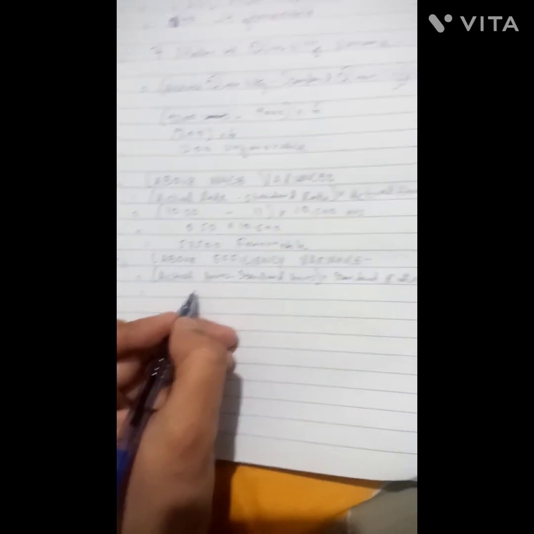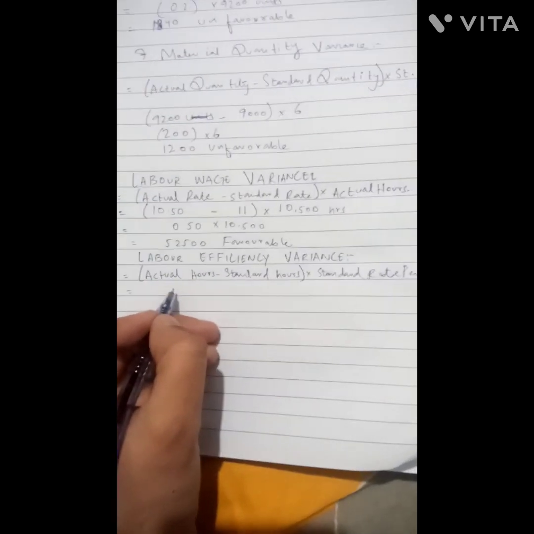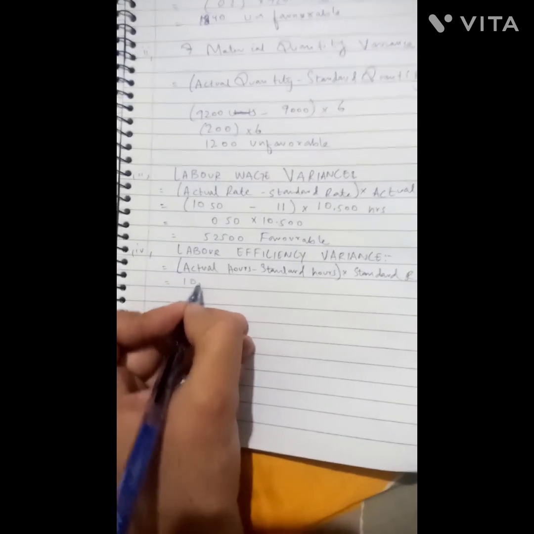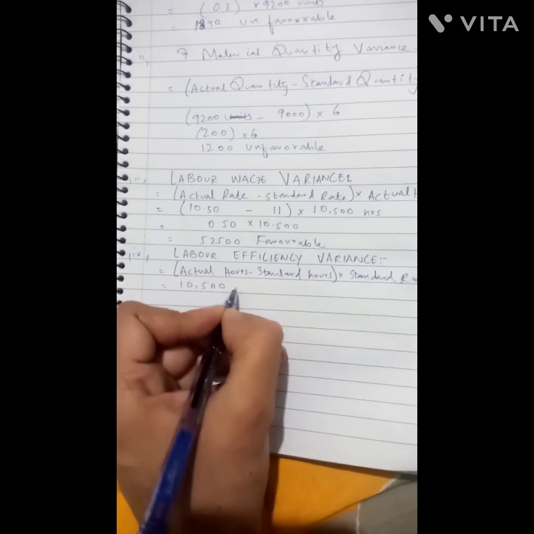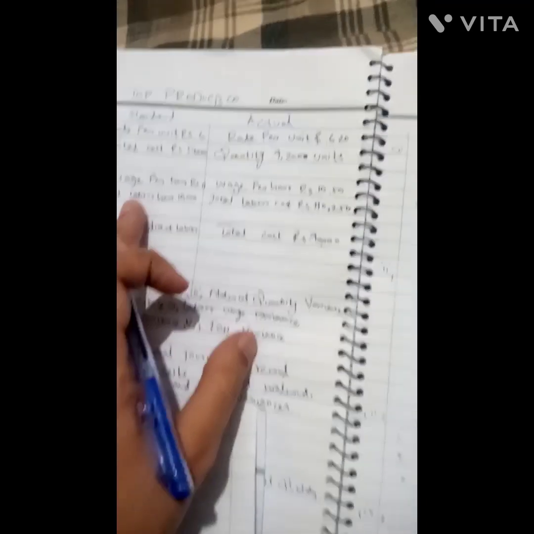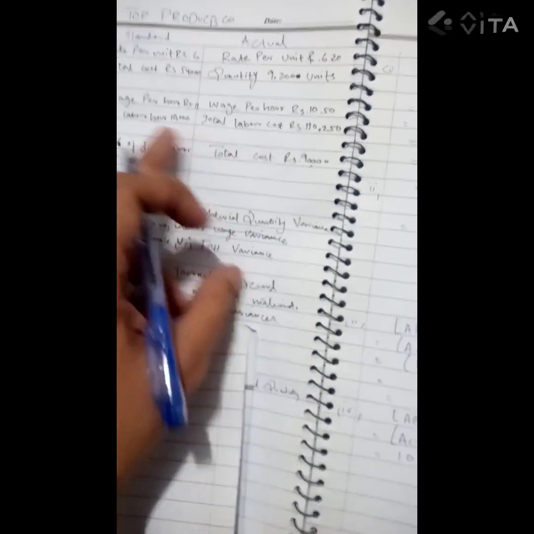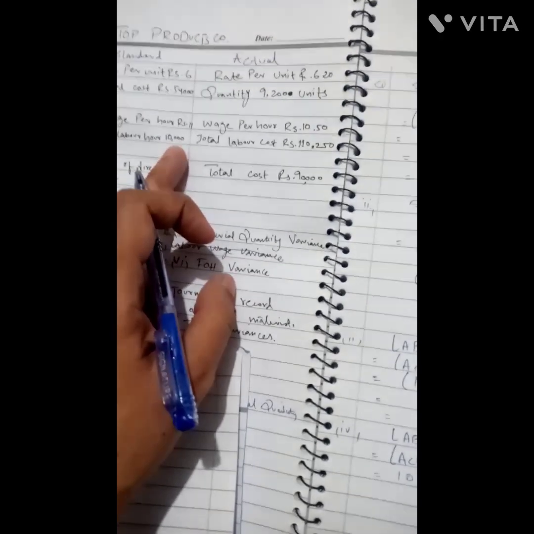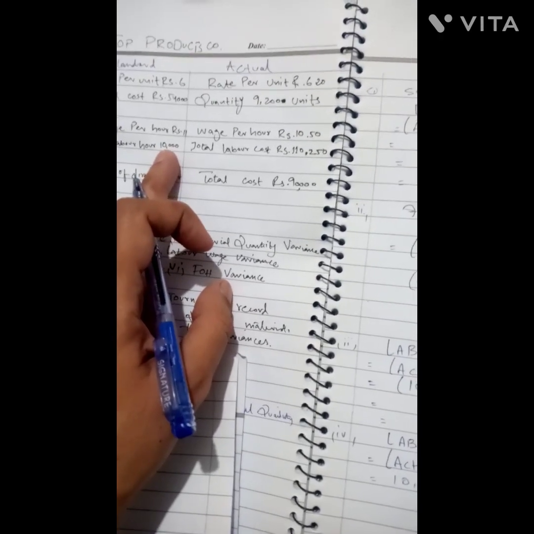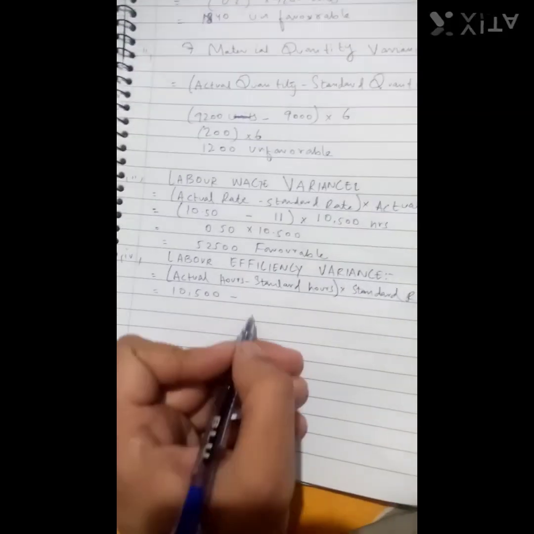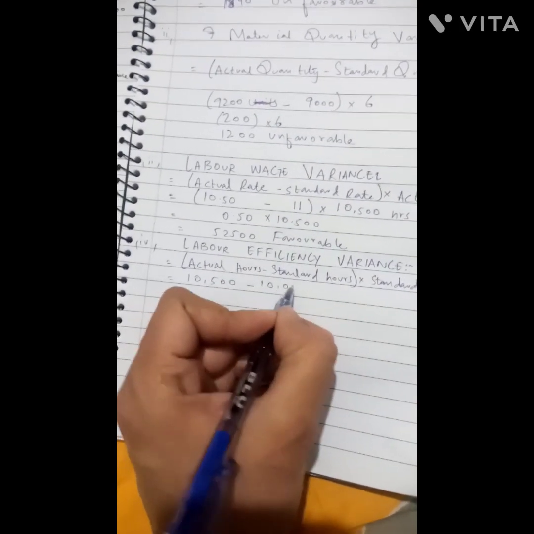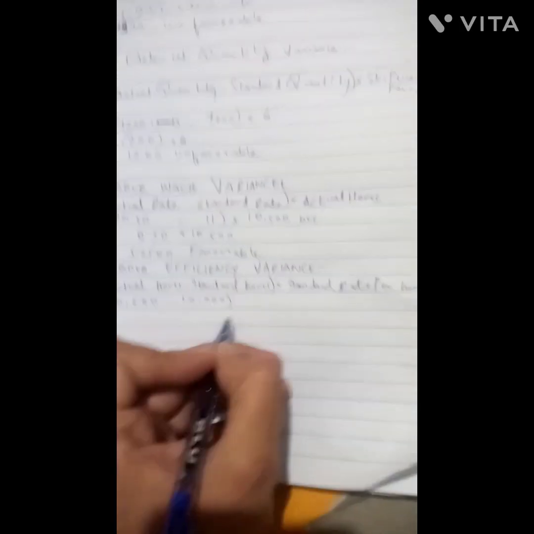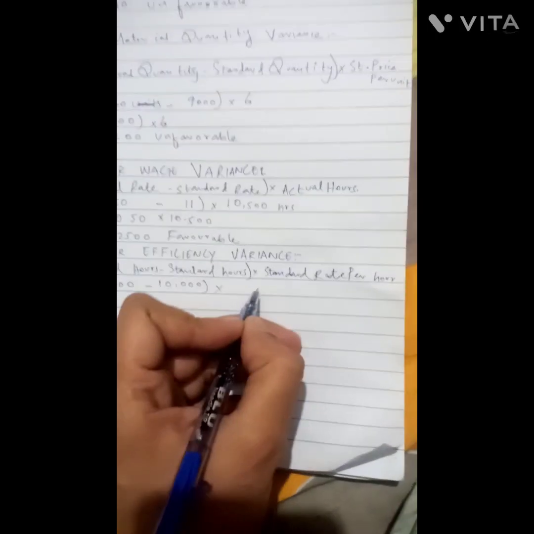What are actual hours? Actual hours were 10,500, minus standard hours. Standard hours at standard was 10,000. Multiply by standard rate per hour.